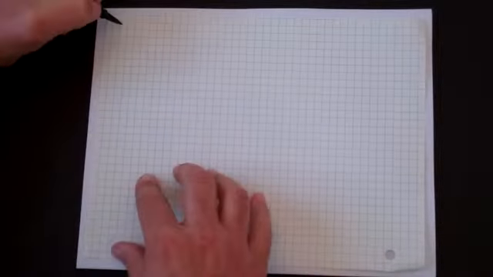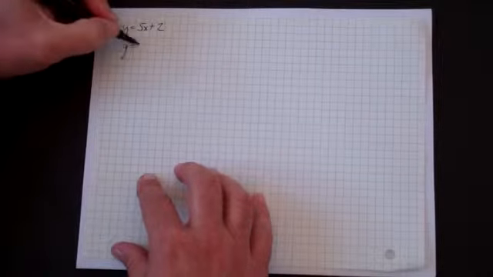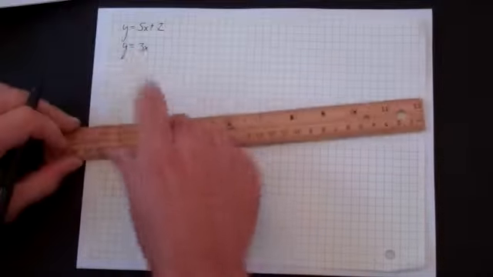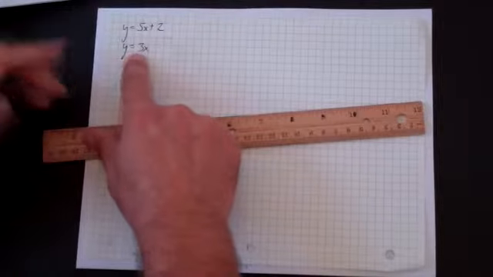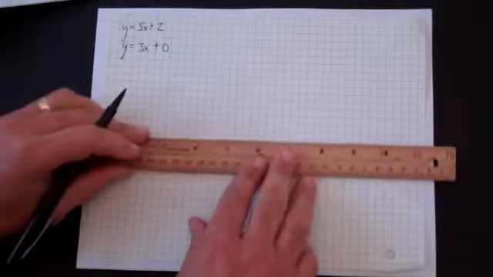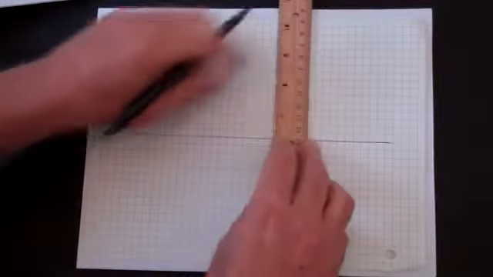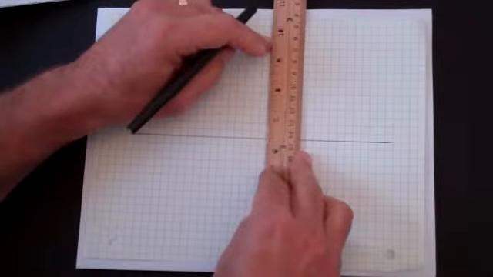This one I just want to show you that sometimes it's given to you in y equals mx plus b form: y is equal to 5x plus 2, y is equal to 3x. We have to think about what y equals 3x means. That's the same as y is equal to 3x plus 0. It's not hard, I just want to make sure you have seen that. You just graph the two lines.